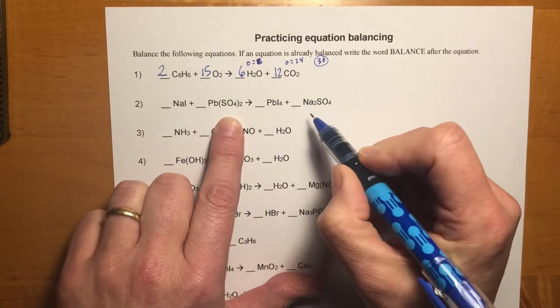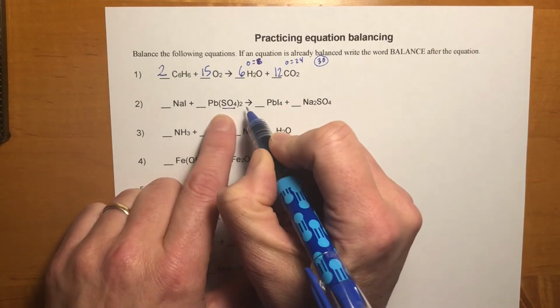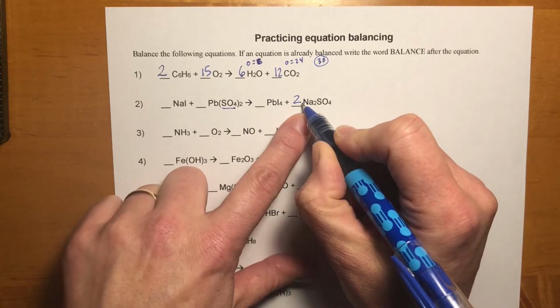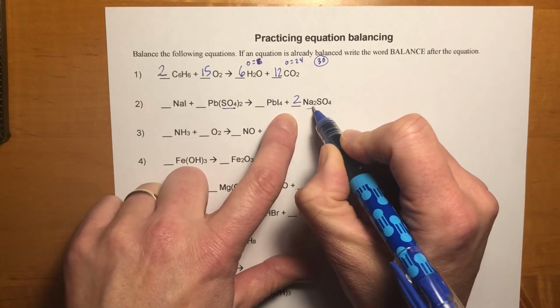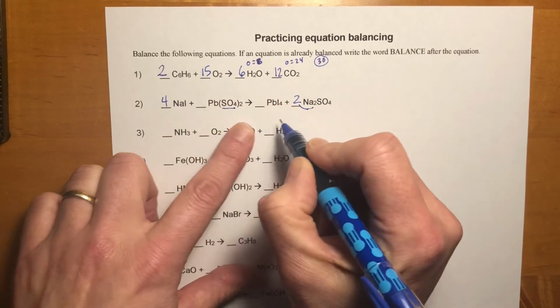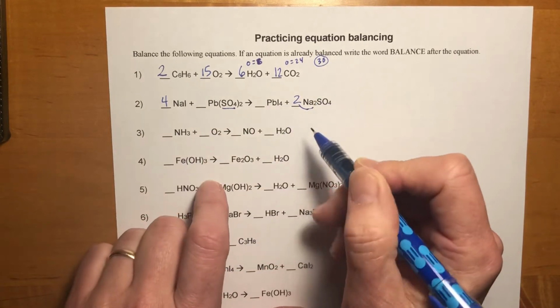All right, number 2, the sulfates. There's this SO4, which is a sulfate. There's 2 of them here, so I want 2 here. That gives me 4 sodiums, so I'm going to need a 4 over here. That gives me 4 iodines now, which is what I need. And the lead's the Pb. The lead is already balanced.